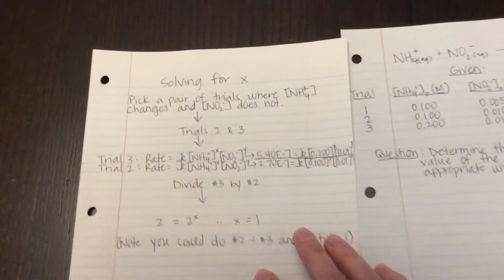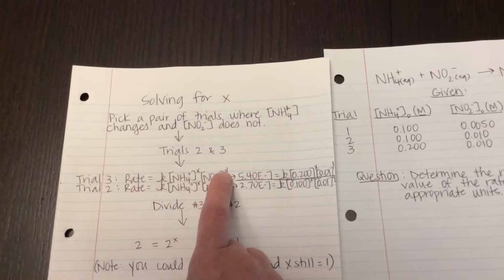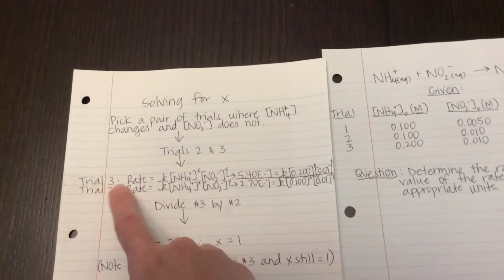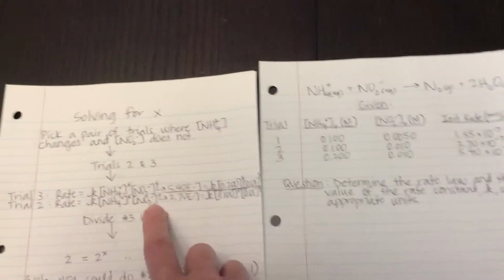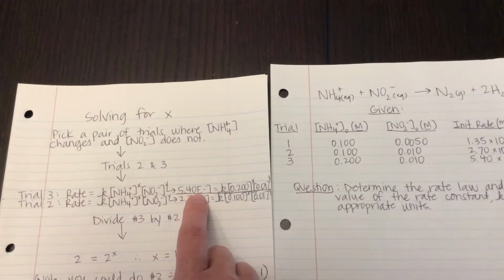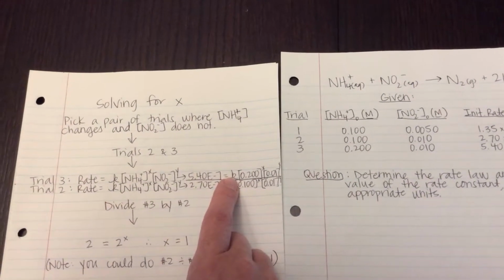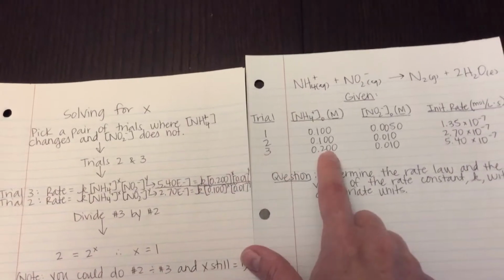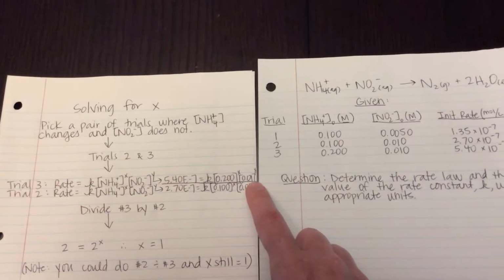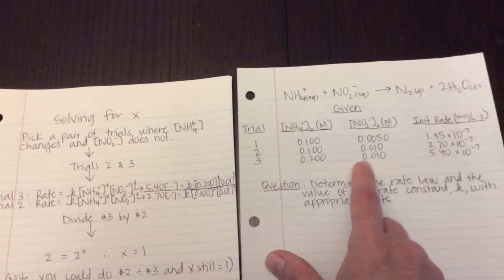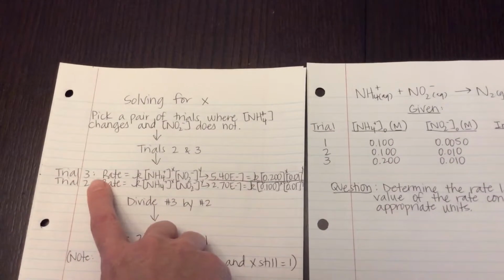So now we're just going to plug into the rate law, right? Rate equals K, NH4+ to the X, NO2 minus to the Y. So for trial 3, the rate is 5.4 times 10 to the negative 7th, which I wrote here in condensed form, equals K, a value we don't know yet, times 0.2, because that's the value for trial 3, to the X, times 0.01 to the Y. So literally all I did was plug these three values in for trial 3.